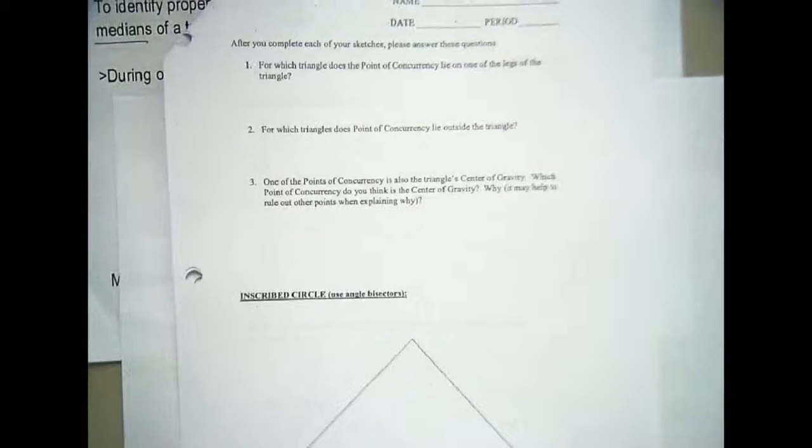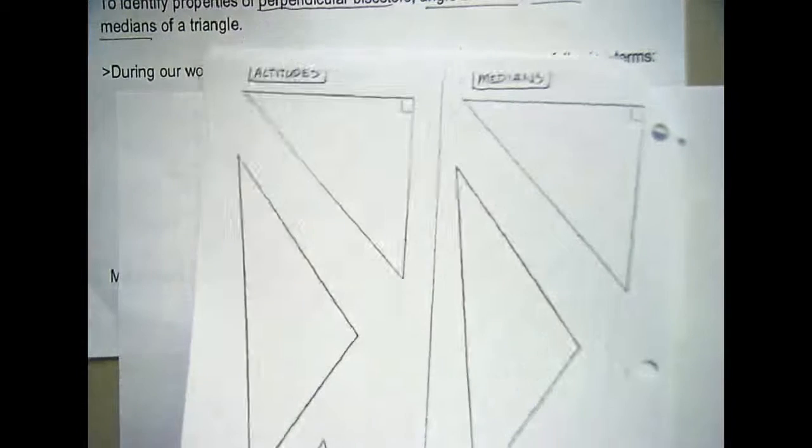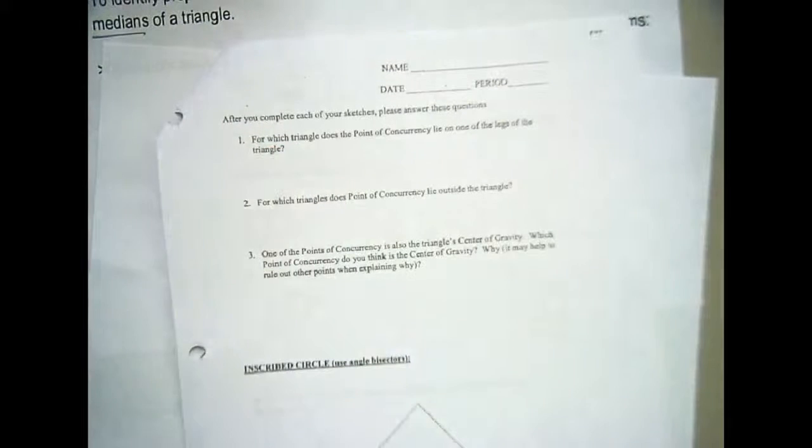I promise you. The next page has some questions after you complete each of your sketches. The sketches you're going to do are on your note page. After we complete this, we're going in this order. You're going to answer these questions. For which triangle does the point of concurrency lie on the edge of the triangle, or the legs of the triangle? For which triangle does the point of concurrency lie on the outside of the triangle?